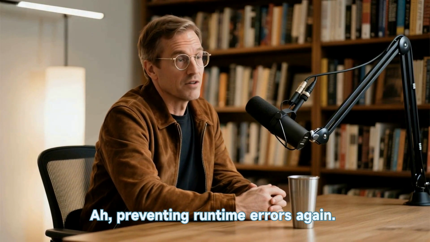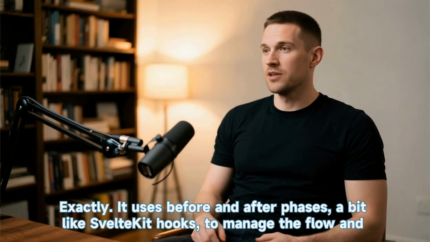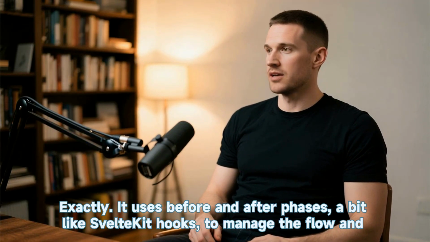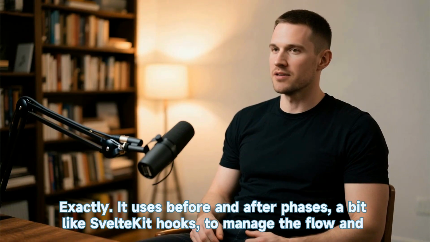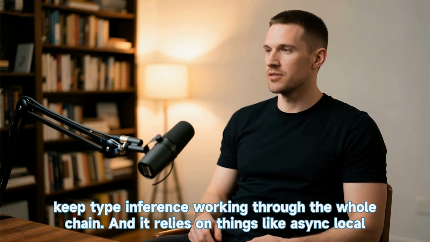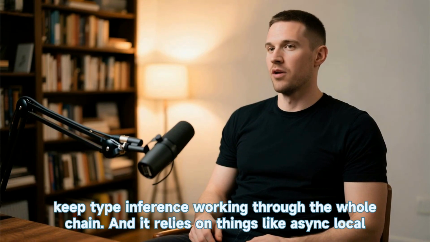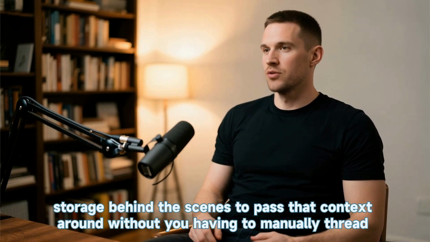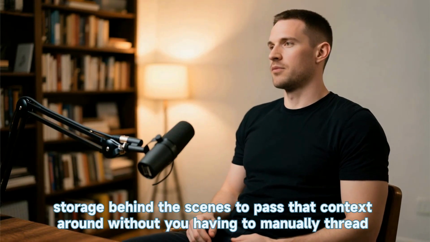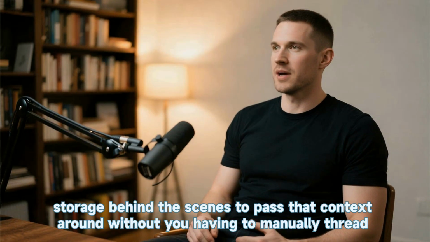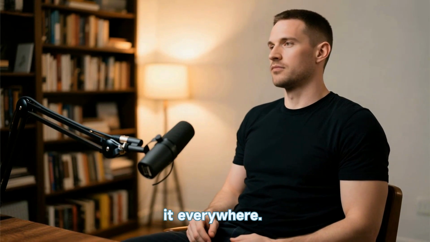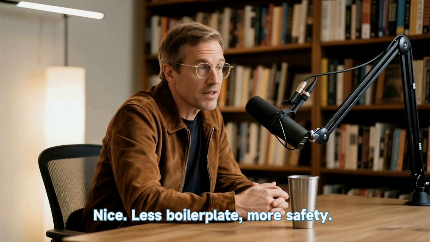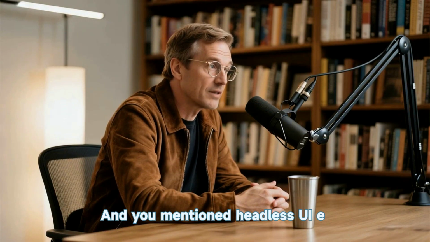Ah, preventing runtime errors again. Exactly. It uses before and after phases, a bit like SvelteKit hooks, to manage the flow and keep type inference working through the whole chain. And it relies on things like async local storage behind the scenes to pass that context around without you having to manually thread it everywhere. Nice. Less boilerplate, more safety. That's the goal. And you mentioned headless UI.